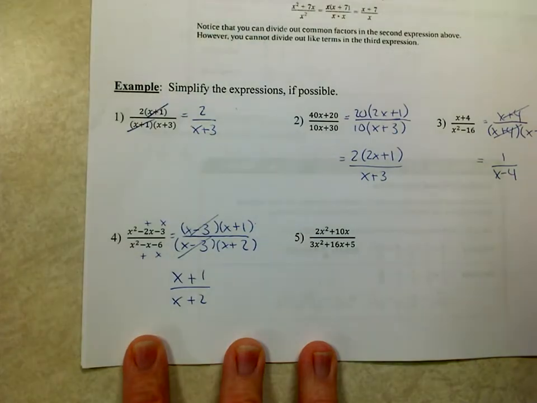The assignment for tonight is page 577, number 3 through 17. This is listed on Blackboard as well.